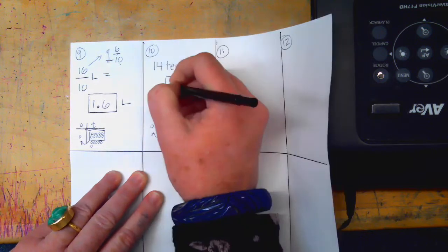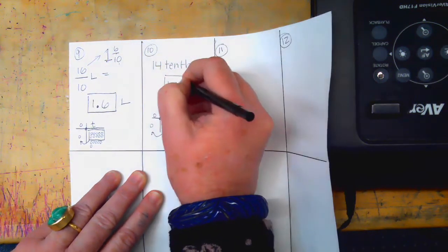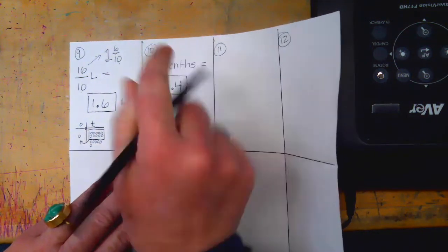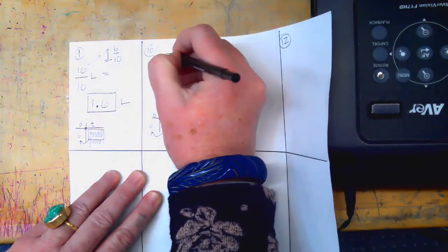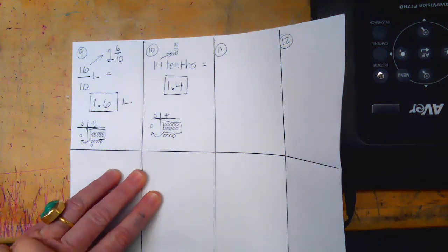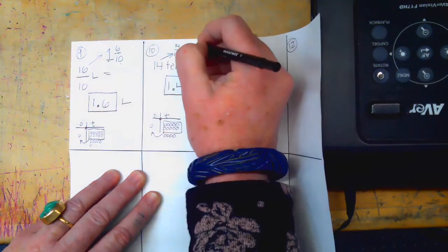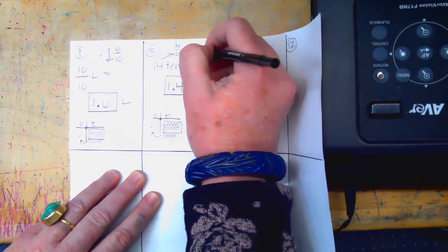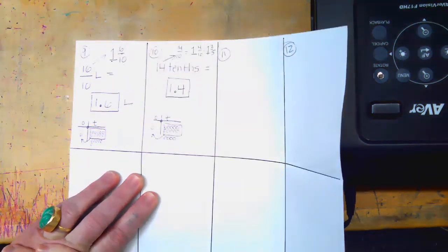So now we have 1 and 4 tenths, right? And we could say the same thing. This is an improper fraction, 14 tenths, not cool. It should actually be 10 tenths, or 1 whole, and 4 tenths, or 1 and 2/5 would actually be the better way of writing that.